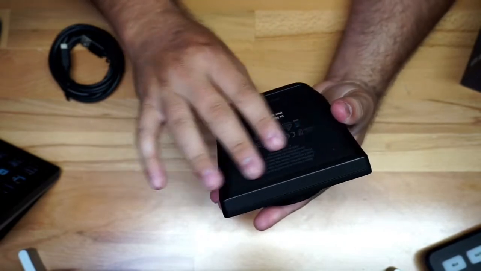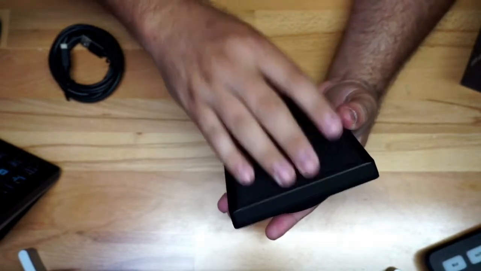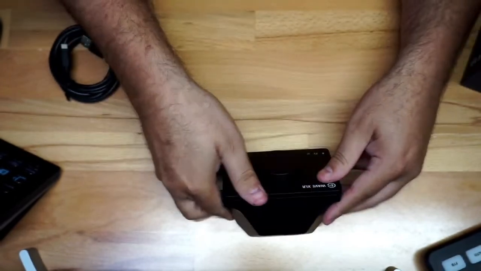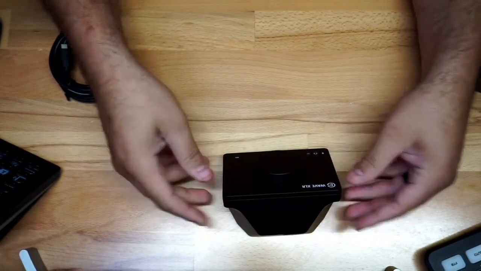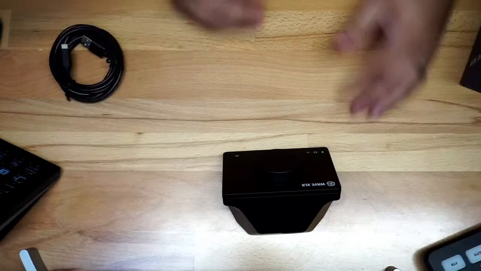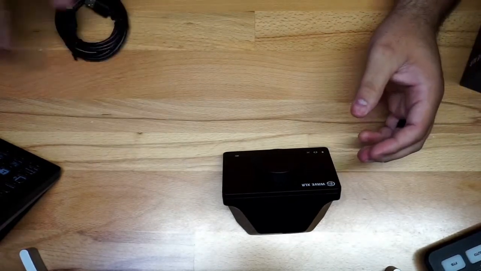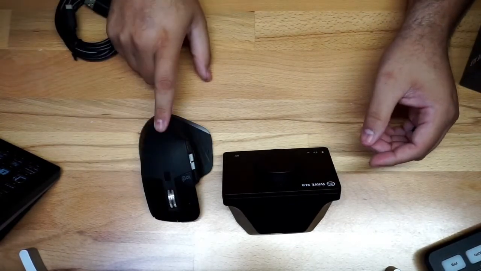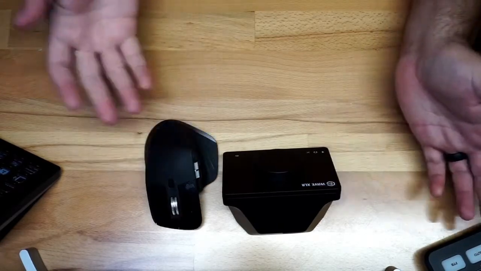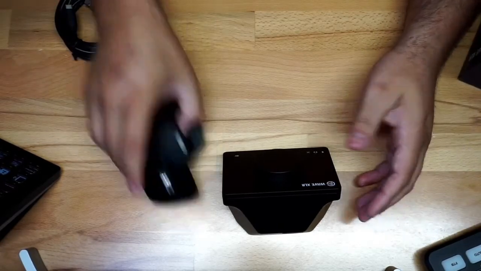Again, this part right here is going to be sitting on the desk. It has like a rubber piece that feels really good, so it doesn't feel like it's going to go anywhere. It feels pretty tight, actually. So again, look at how big it is. Just to compare, I want to put my mouse right here from Logitech. And again, not that much difference. So this is kind of what you get.